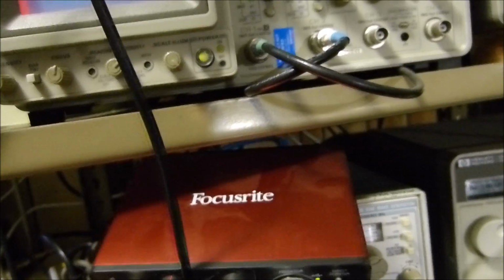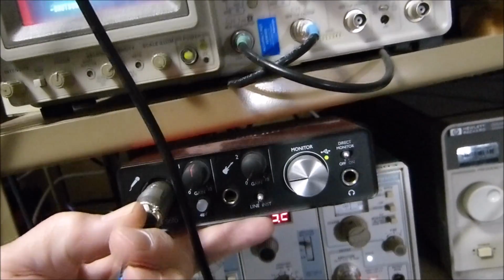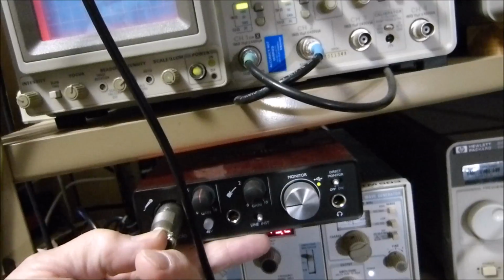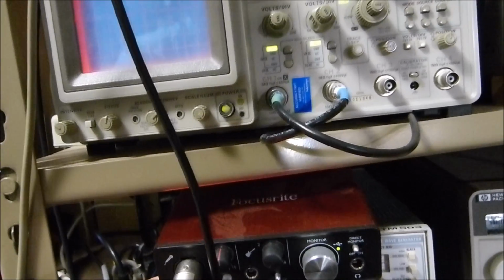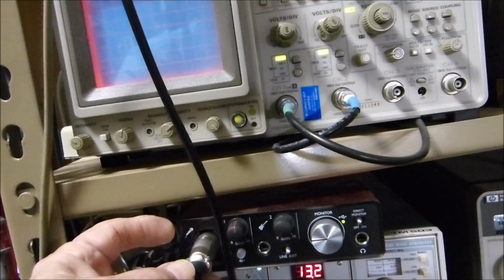These things come in a lot of different shapes and sizes. Focusrite, it's a USB sound card. I like this one better than the others because this one is a 1-channel and it's smaller. I have several others that they all seem to work pretty much the same. I don't think one's really any better than the other.